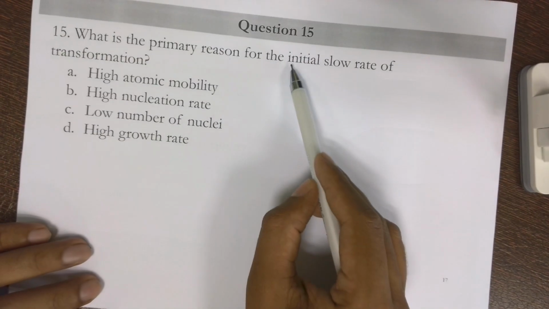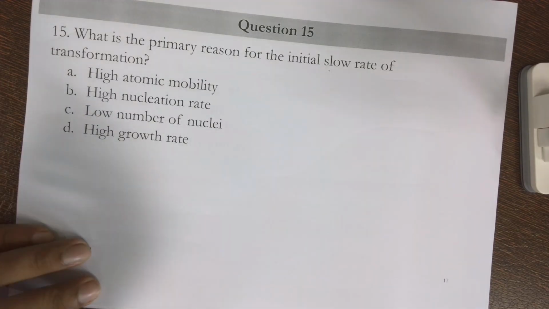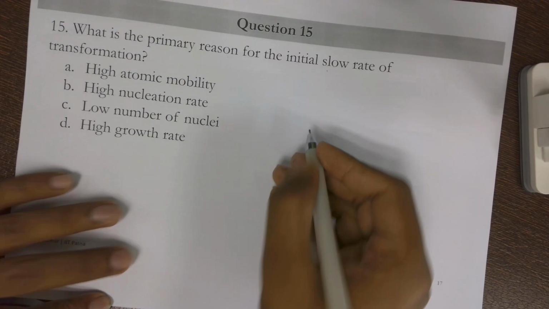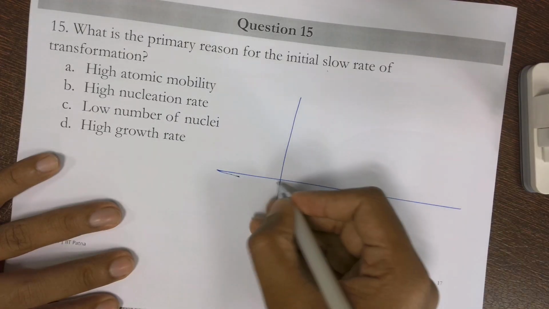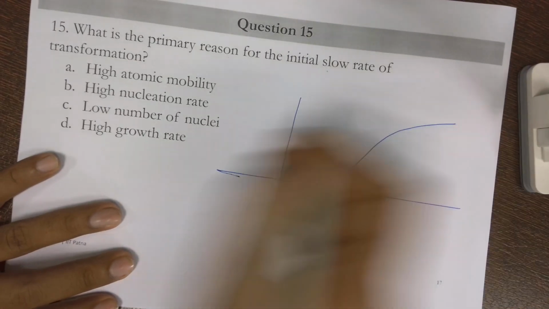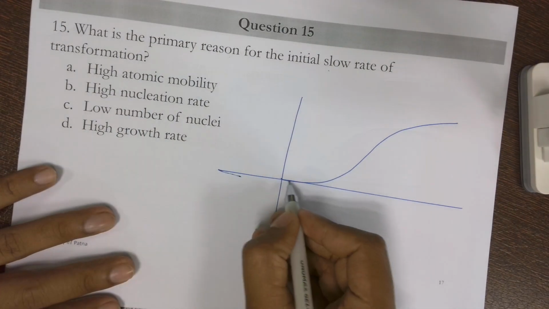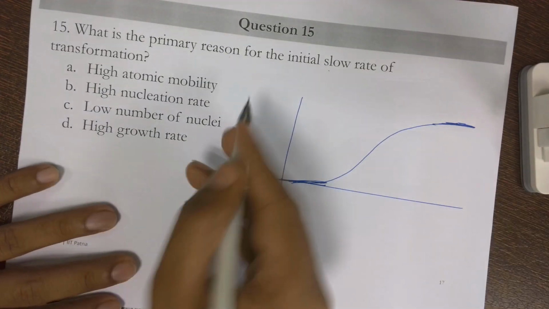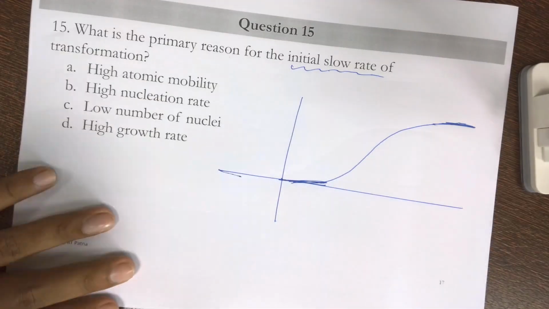What is the primary reason for the initial slow rate of the transformation? We talk about the transformation, it was followed by this. Initially, the rate of transformation is very slow. At the end also it's slow. But it's asking why the initial rate is very slow.